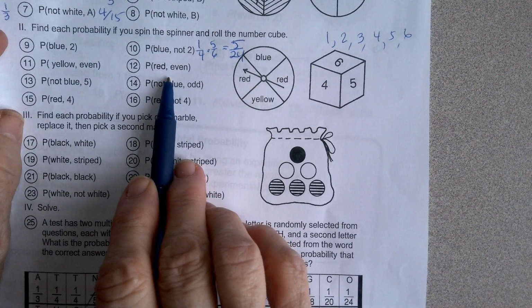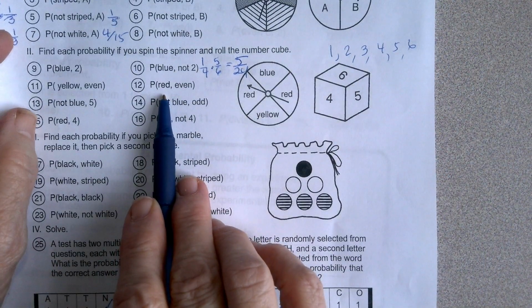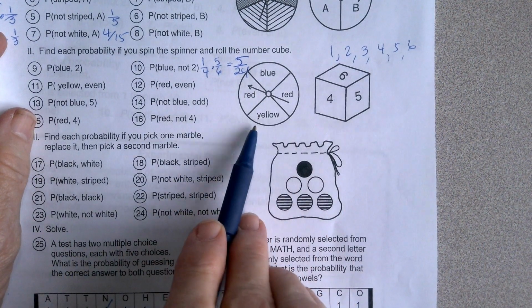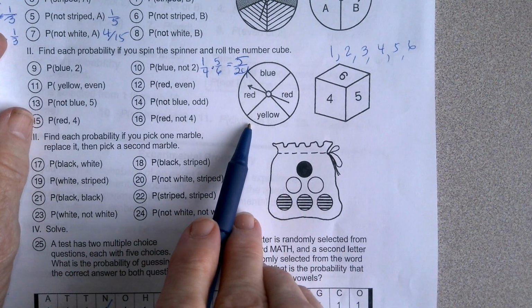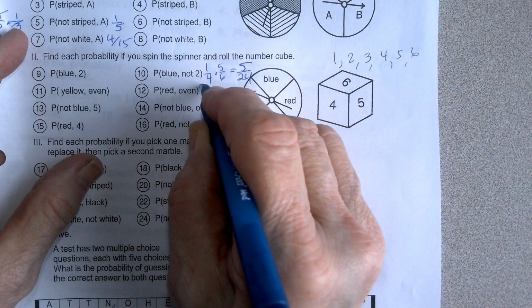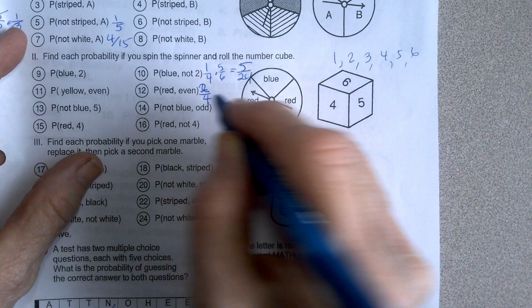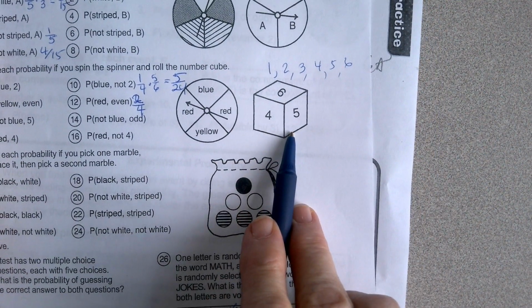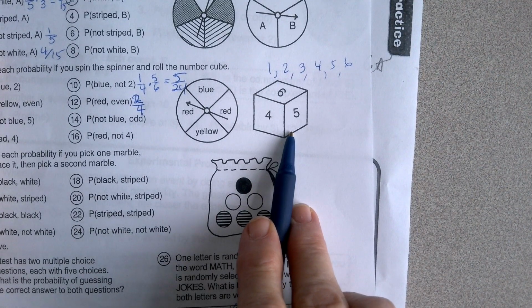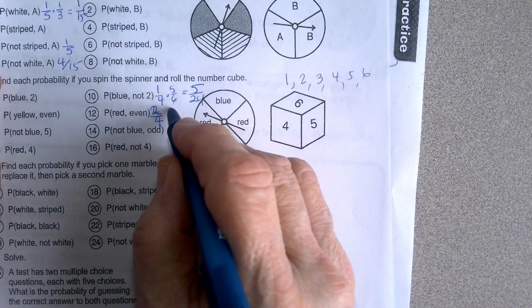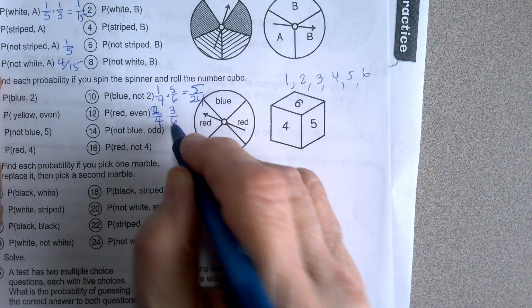Number 12, what's the probability of getting a red on the spinner? Careful, 2 fours. So read carefully. 2 out of 4. What's the probability on the die of getting an even number? Yeah, there's 2, 4, and 6. It's going to be 3 out of 6.